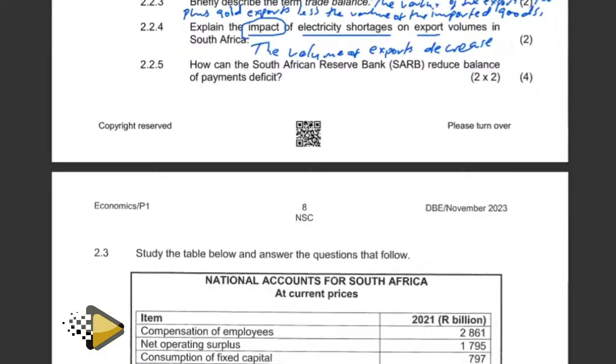So remember, grade 12, when we talk of the balance of payments, we are actually referring to a statement of a country's trade and financial transactions with the rest of the world over a particular time period. So in the South African balance of payments, one should always take note that we take the summary of the transactions of South African households, firms as well as the government.